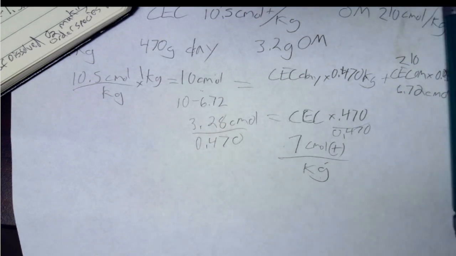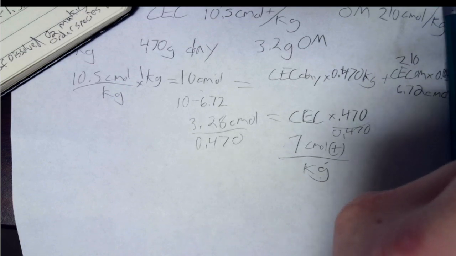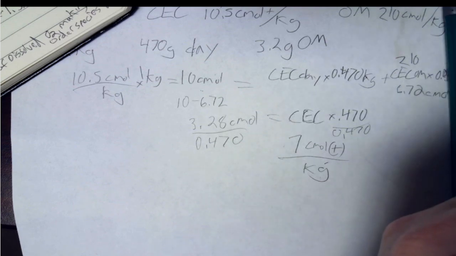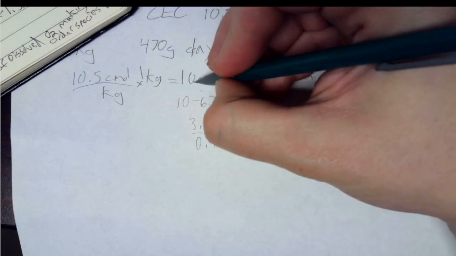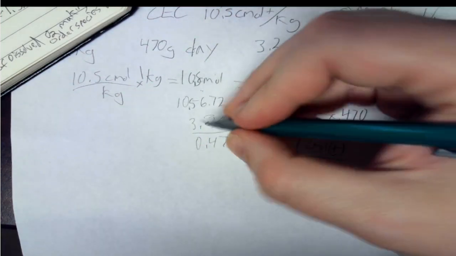Let me check my 3.2 times. Okay. Oh, it's 10.5. I'm an idiot. 10.5. So the 10.5 means that's going to be 3.78.